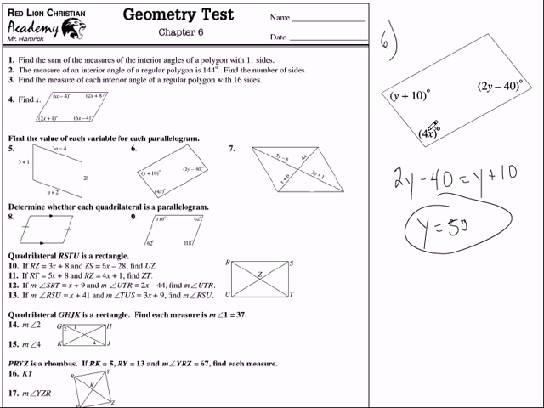So now we can look at these and say that they are supplementary to each other. But since we know what y is now, we know what this angle is. So that's 50 plus 10, and that would be 60 degrees. So you know this one plus this one equals 180. So 4x plus 60 is 180. So 4x equals, subtract 60, which is 120, and divide by 4, and x is 30. There it is. X is 30, y is 50.